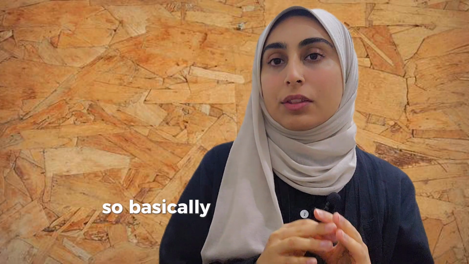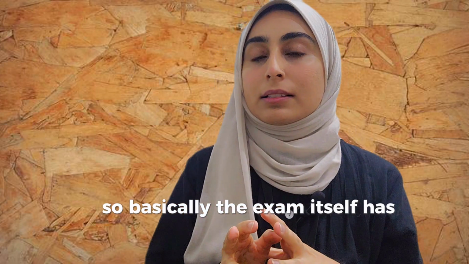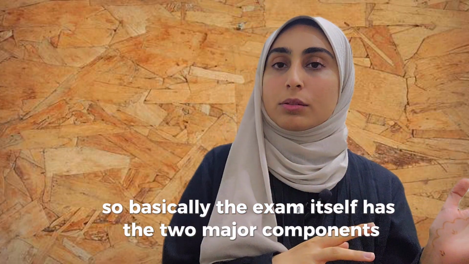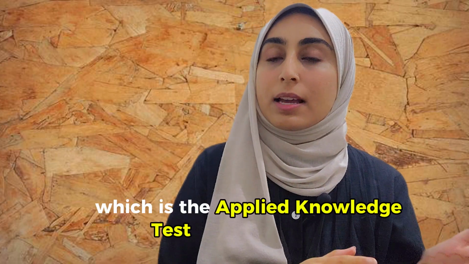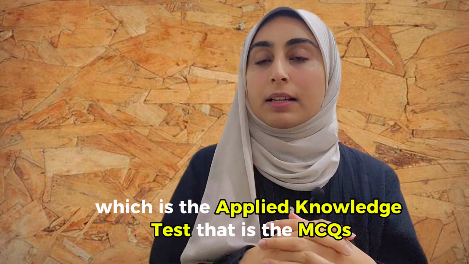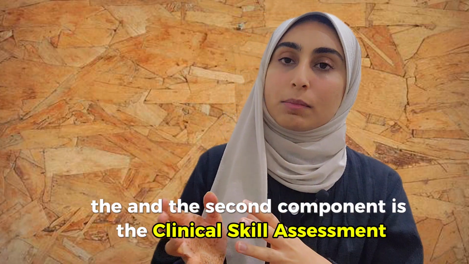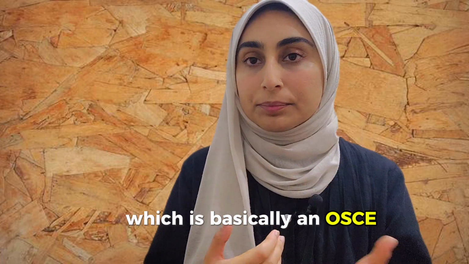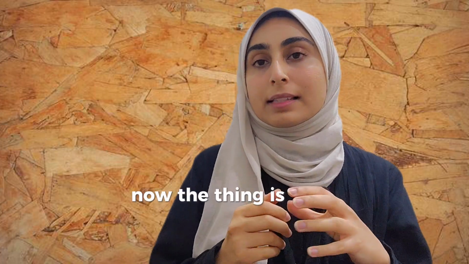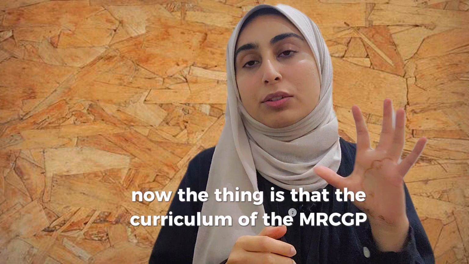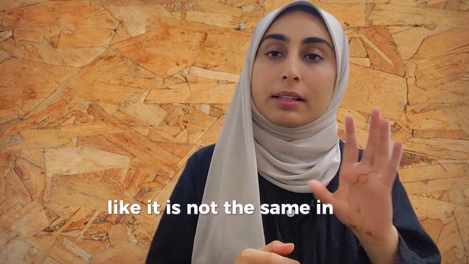So basically, the exam itself has two major components, which is the applied knowledge test, that is the MCQ. And the second component is the clinical skill assessment, which is basically an OSCE. Now, the curriculum of the MRCGP International exam is specific to each country. It is not the same in every country.